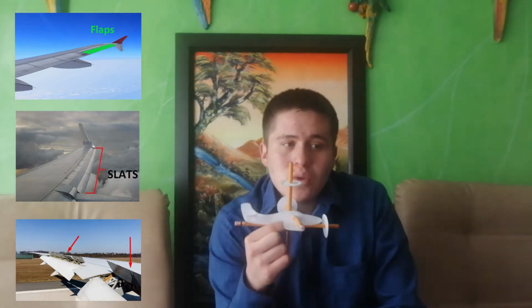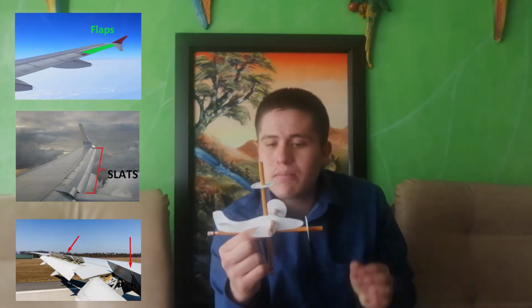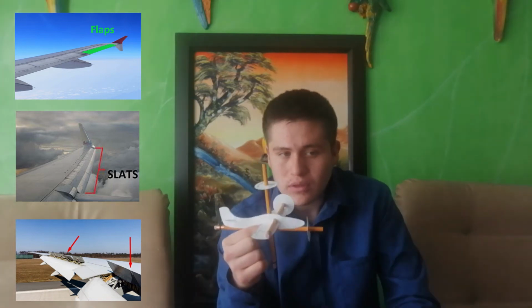Okay, the last one are spoilers. Spoilers are located at the upper surface of the wing, okay, and are used to reduce speed and lift. It's important because when they deploy upwards, you can decrease the aircraft's altitude.